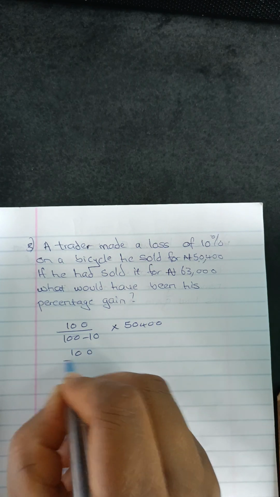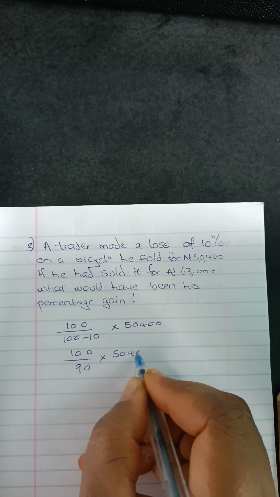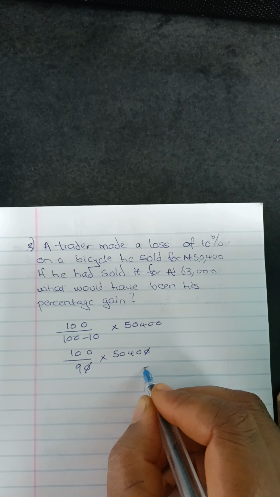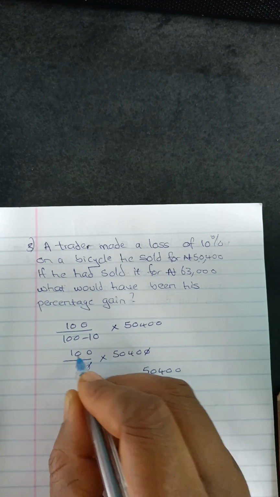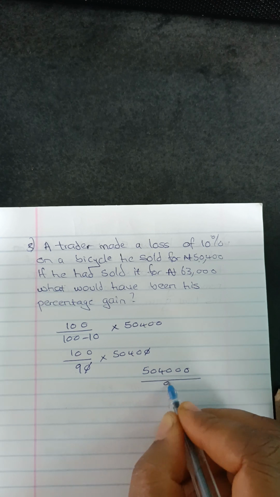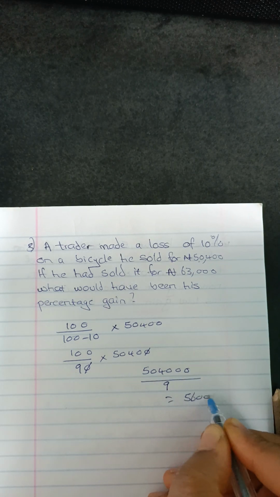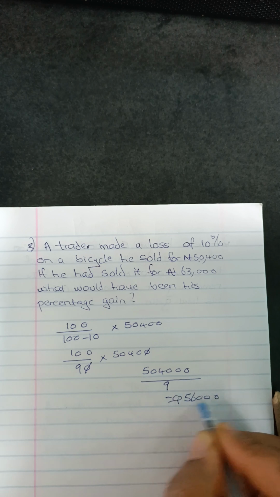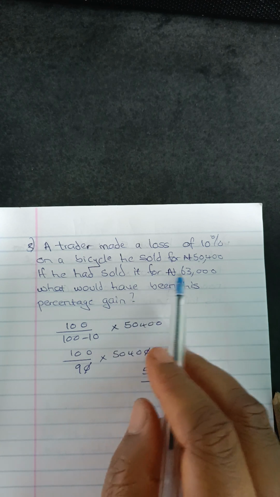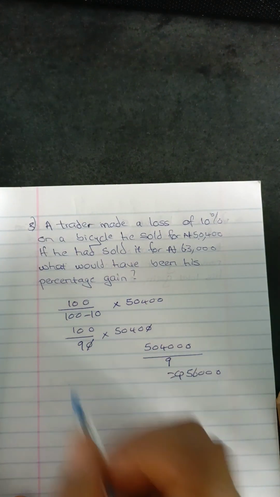So this is it, 100 over 90 times 50,400. This cancels this, and we're left with 54 over 9, which is equal to 56. So this is the cost price. Don't forget that they said we should find out the percentage gain if he had sold it at this. Now we've just found the cost price. So how do we get the percentage gain?